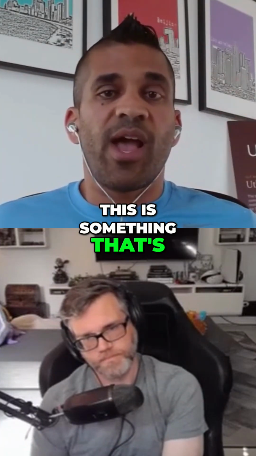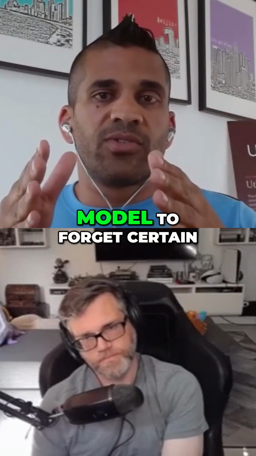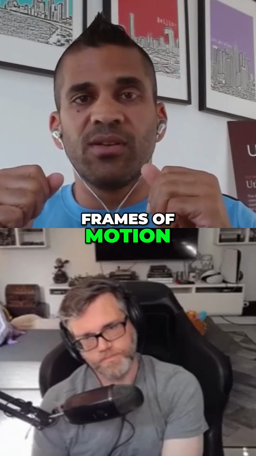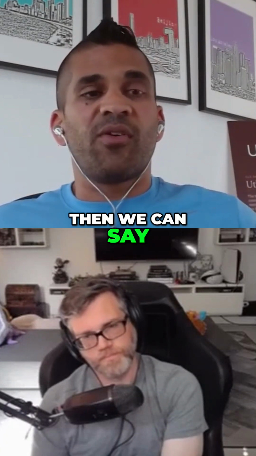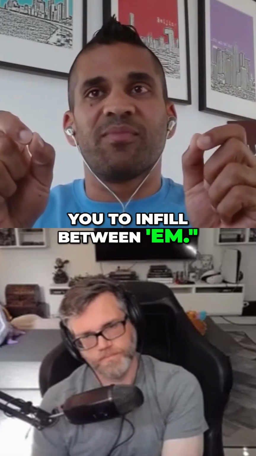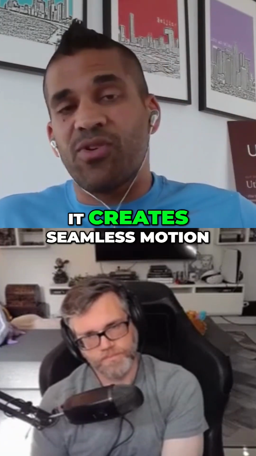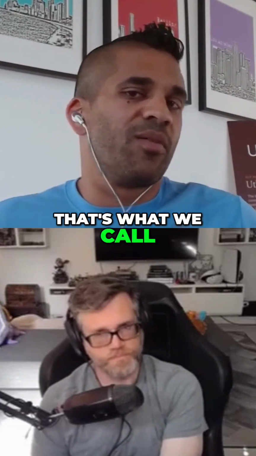This is something that AI is really good at. We can train a model to forget certain frames of motion and learn how to infill them. Then we can say, okay, model, now I'm going to give you 2 different motions that you've never seen before, and I want you to infill between them. When the model gets really good at that, it creates seamless motion. That's not just interpolation, but it's frames. That's what we call motion stitching.